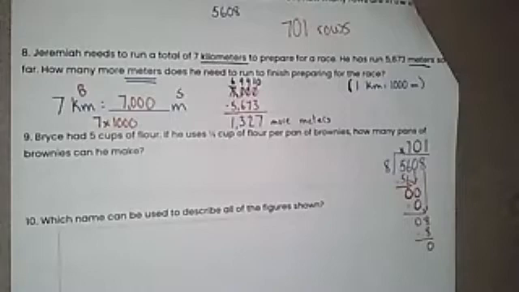Bryce had 5 cups of flour. If he uses 1/8 cup of flour per pan of brownies, how many pans of brownies can he make? Carson, how do you think I should set this up? I got 5 and I'm scooping out 1/8 cup every single pan.